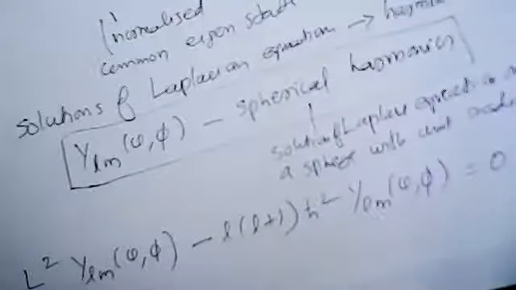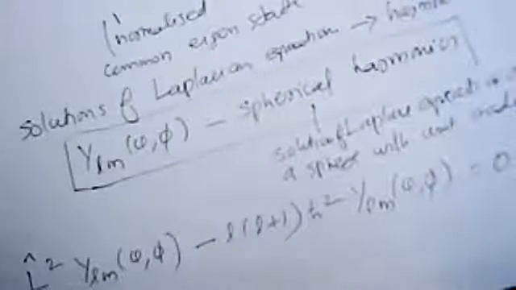So substitute for L square here, that is the first step.